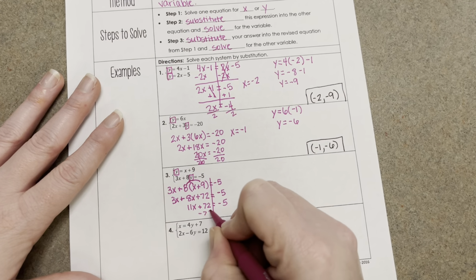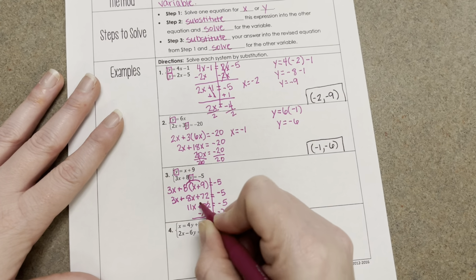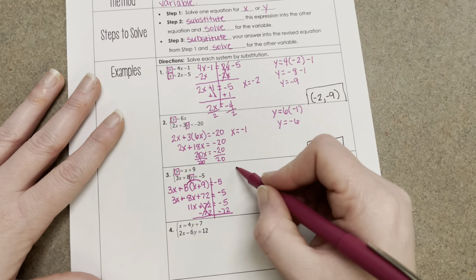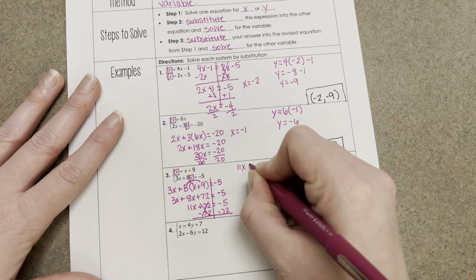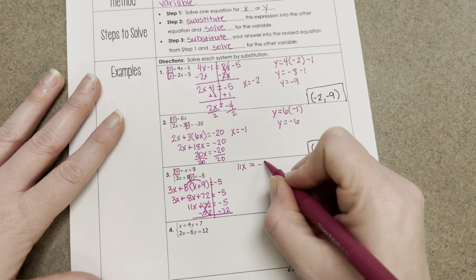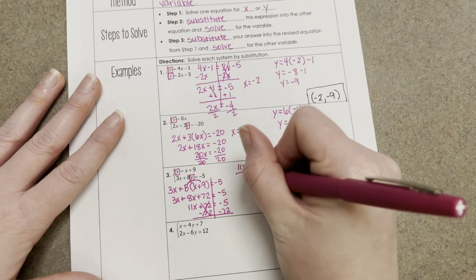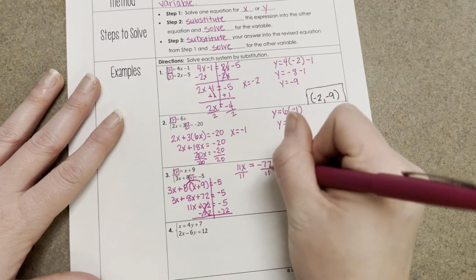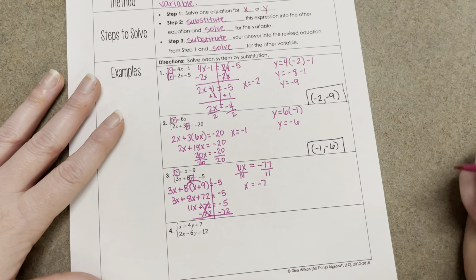So I move the 72 over. That will cancel. And I'm going to have to come up here so I have room. So it leaves me with 11x equals -5 minus 72 is -77. I divide by 11, and I get x is -7.